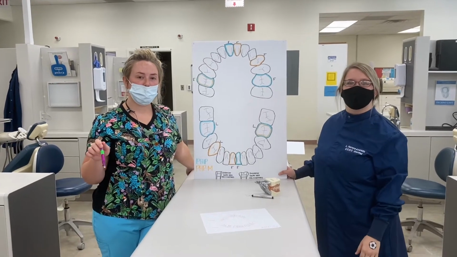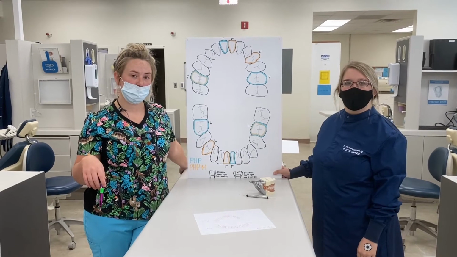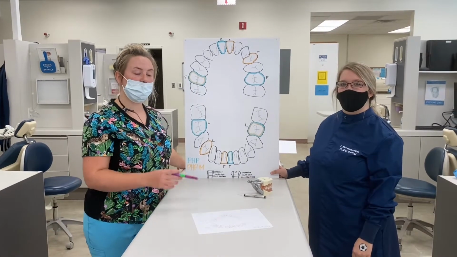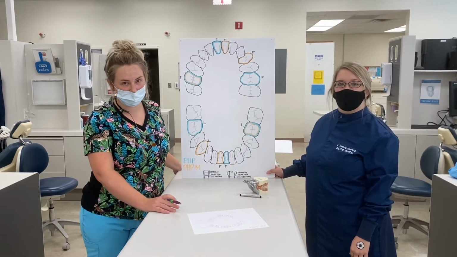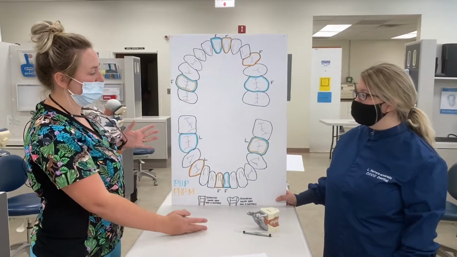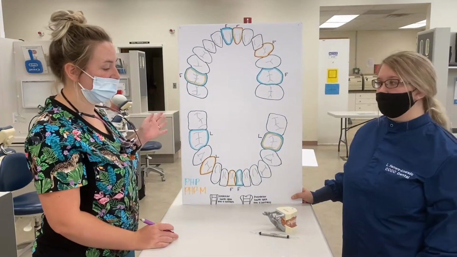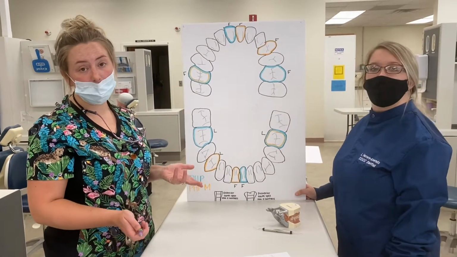Hey everyone, so me and Brooke had PHP, which stands for Patient Hygiene Performance, for our indice project, and we also had PHPM, which stands for Patient Hygiene Performance Modified. So we've made this board to kind of show you how we've decided to lay things out. So Brooke's going to go ahead and explain what PHP is.